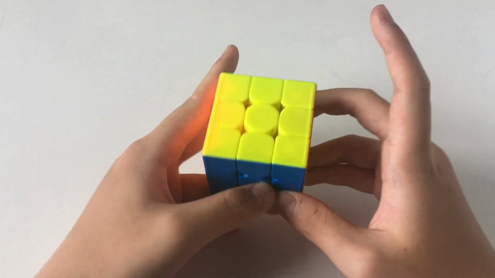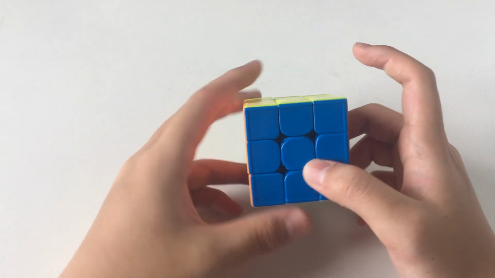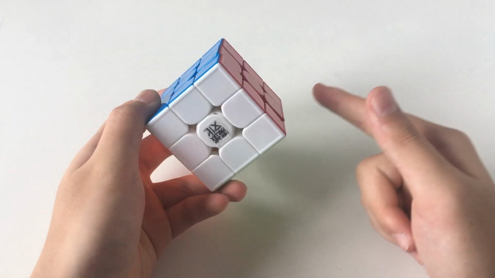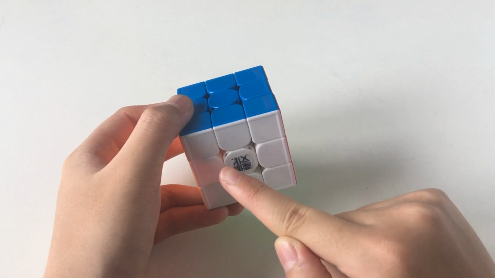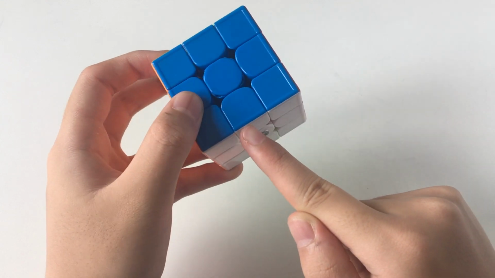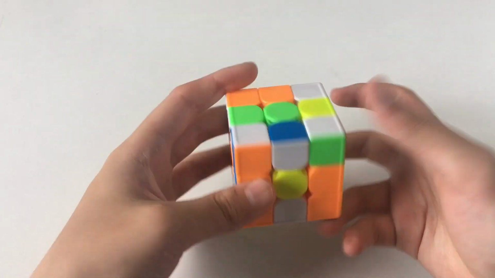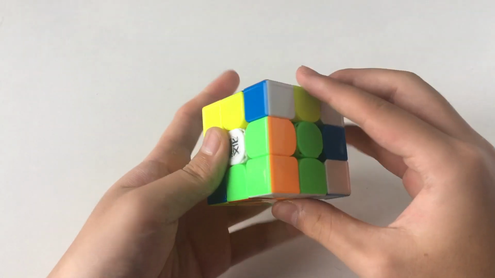Alright, so that solve took about 20 or so seconds, I'd say. I paused a lot while looking back at that solve when I am doing my cross because I didn't plan out the whole cross while I'm doing inspection. And here's also the thing.